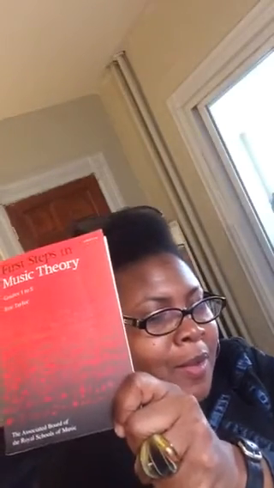And to say that the homework reading for this book, First Steps in Music Theory, is time values, crotchets, minims, and semibreves. I hope you can hear me talking over the music. Let me lower my music just a little bit. Okay, so maybe that helps. First Steps in Music Theory, time values, crotchets, minims, and semibreves, page 1. So the homework reading is page 1.